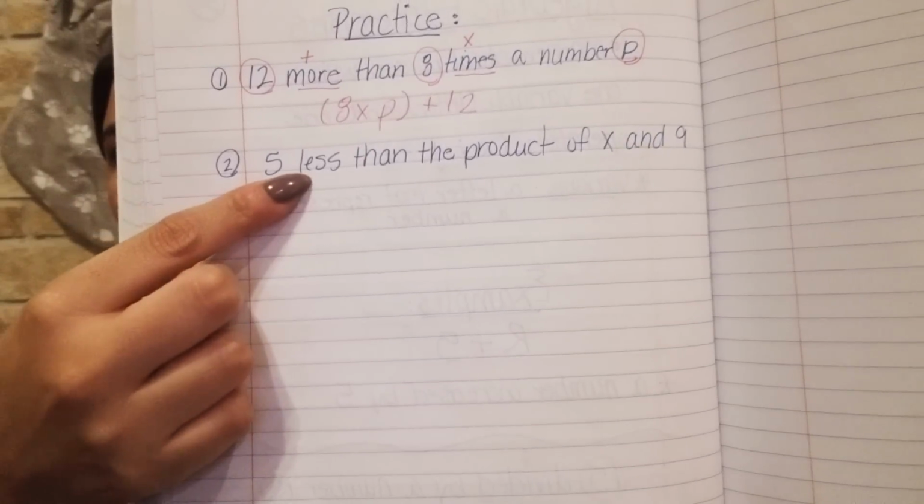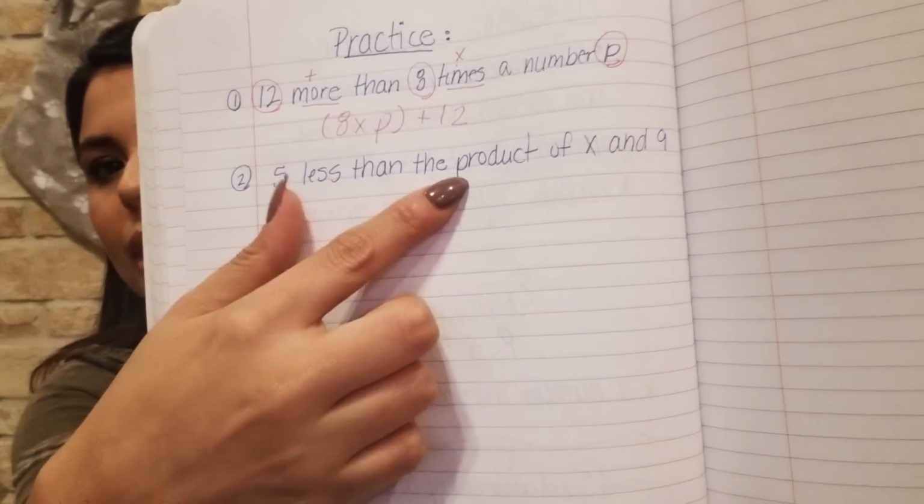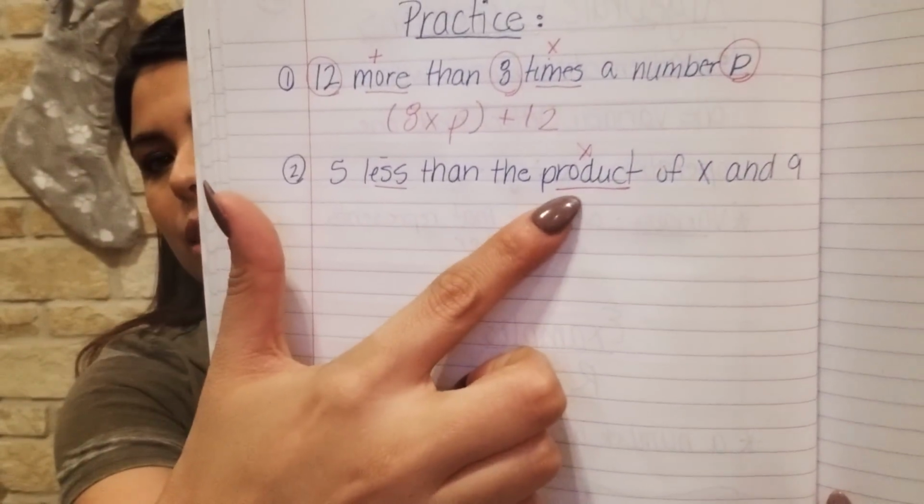So again, we have some keywords. We have less and we have product. Okay. Less obviously meaning to subtract. And product, we should know that one. That's multiplication. Okay. So we know, again, we're doing 2 operations. We're subtracting, and we're multiplying. And I'm going to go back. I'm going to circle my numbers and my variable. So my numbers are 5 and 9. And in this case, my variable is X.